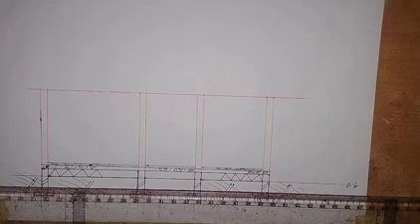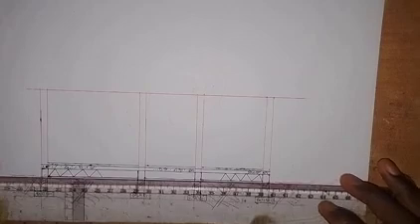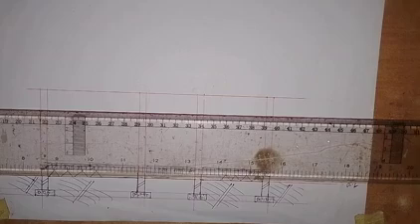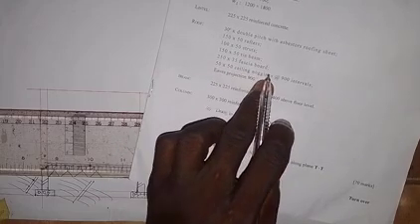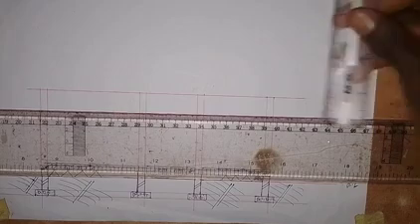Alright, so the next thing that we are going to do is to show the ceiling joist as part of the roof. As we have here, 55 by 50 ceiling noggins at 900 intervals. So we take a measurement.